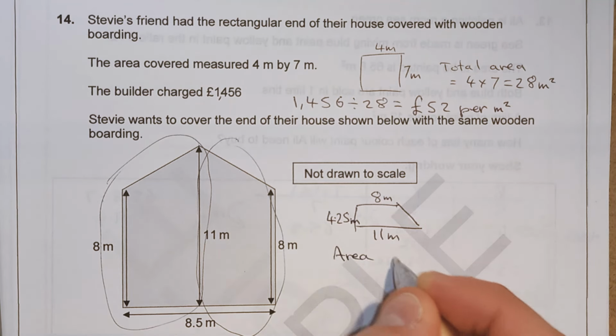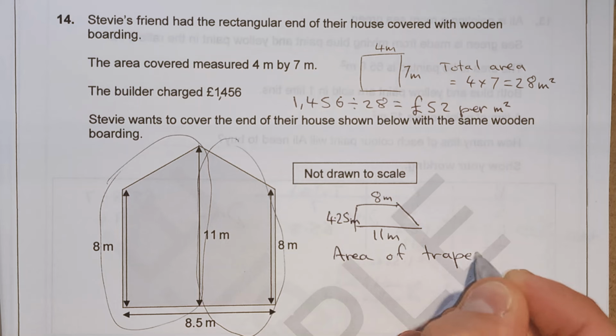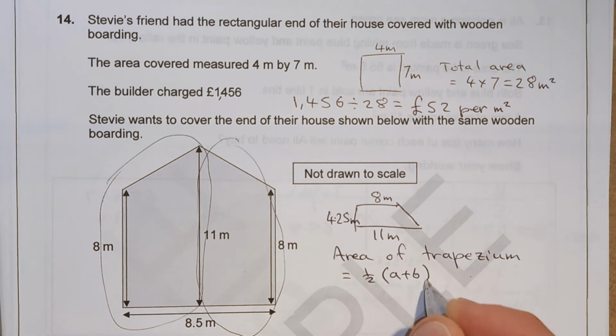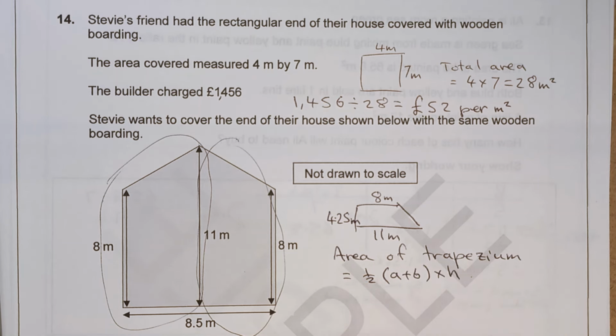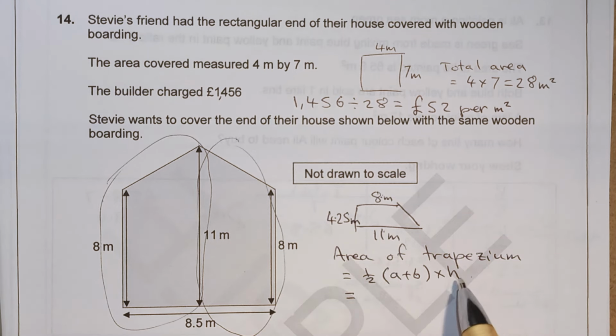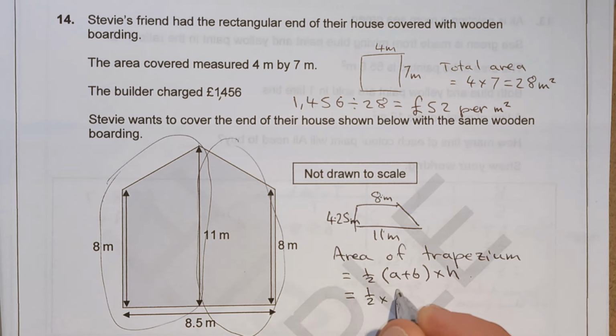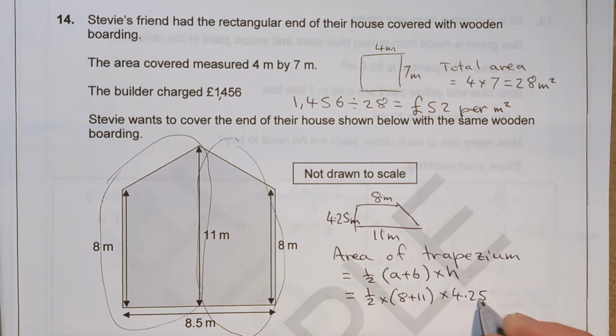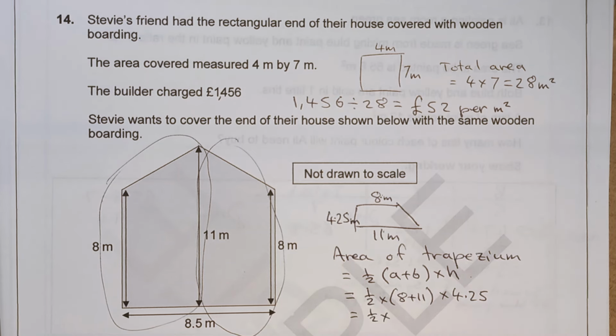Now the area of a trapezium can be worked out using a formula: half times A plus B times H, where A and B are the two parallel sides and H is the height. So it's going to be a half times 8 plus 11, and all of that is going to be times 4.25. Well, let's work out this bit in the brackets first.